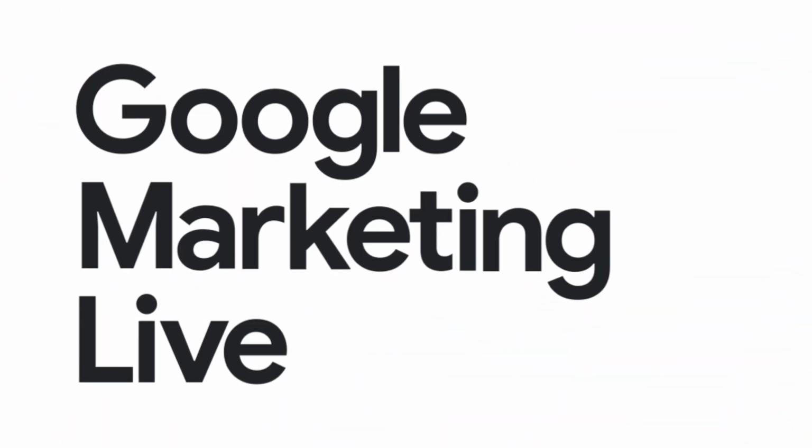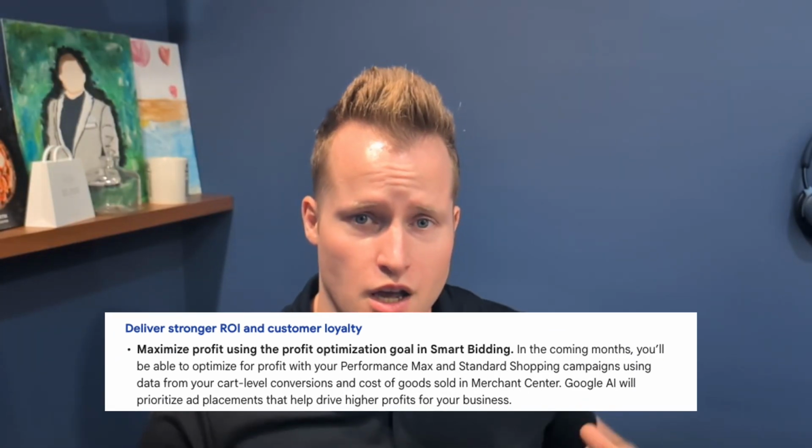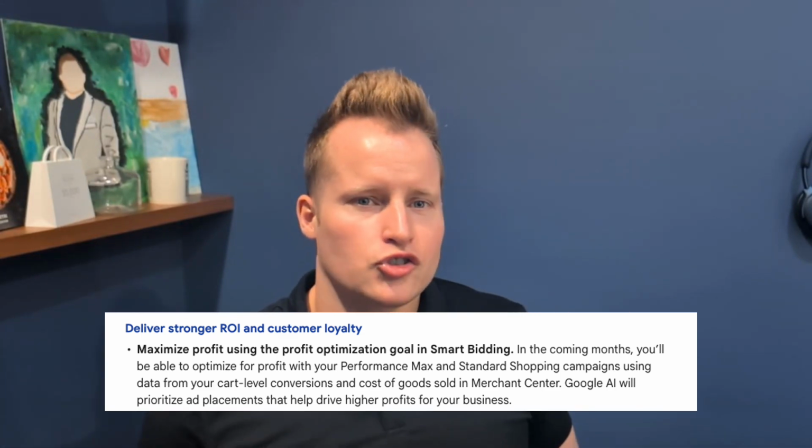Last thing I wanted to mention is Google has a profit-based bidding in beta at the moment, and it should come out during the early months of 2025. But it opens 3 issues. You can't troubleshoot it like you can yourself or with a software like ProfitMetrics.